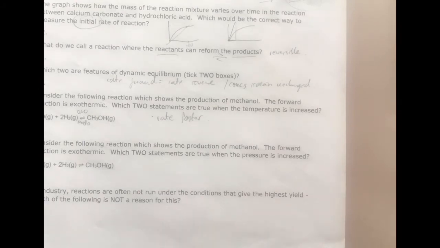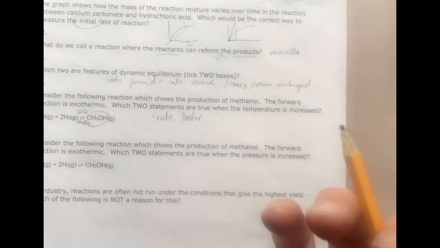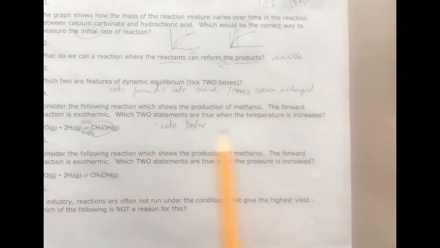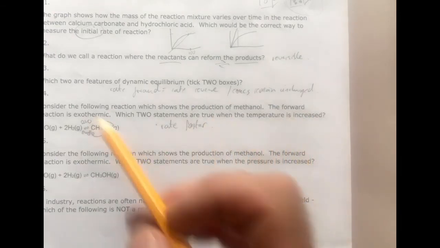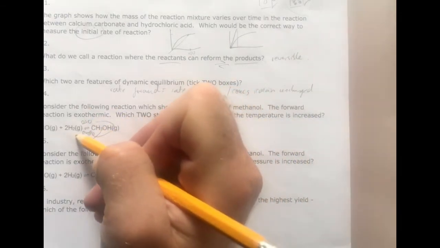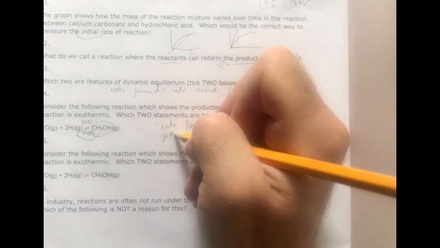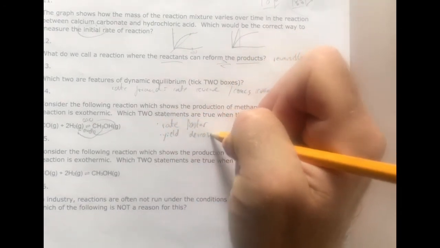Then you've got 2 about the yield. That's this stuff, remember. So remember, if you do something to it, it will try and do the opposite. So therefore, if you heat this up, which is what it's saying you're doing, it tries to go in the endothermic direction. So the amount of ethanol will go down. So those were your 2 there.